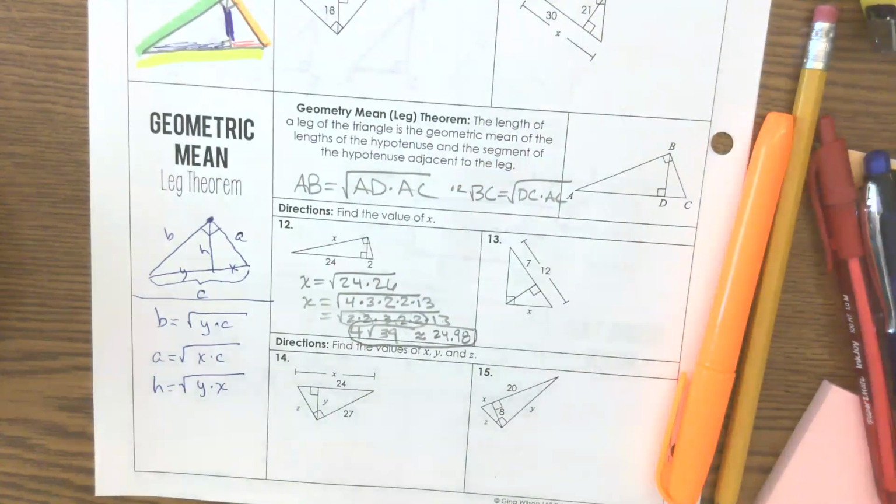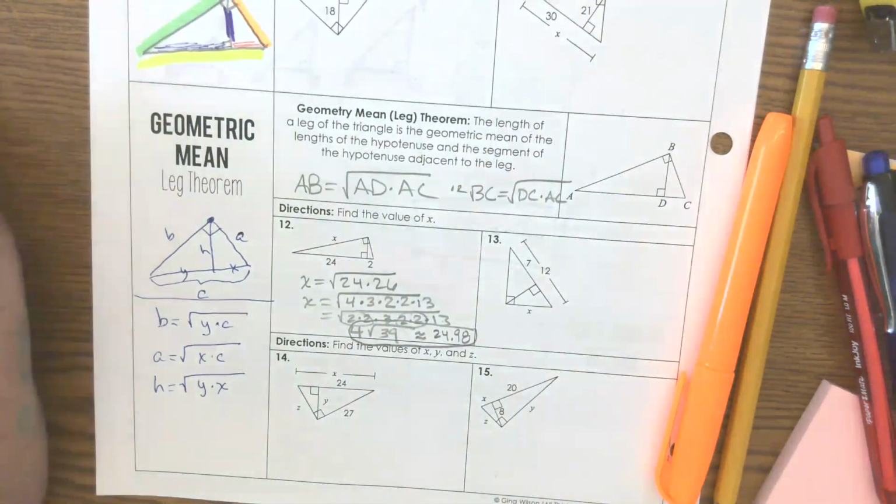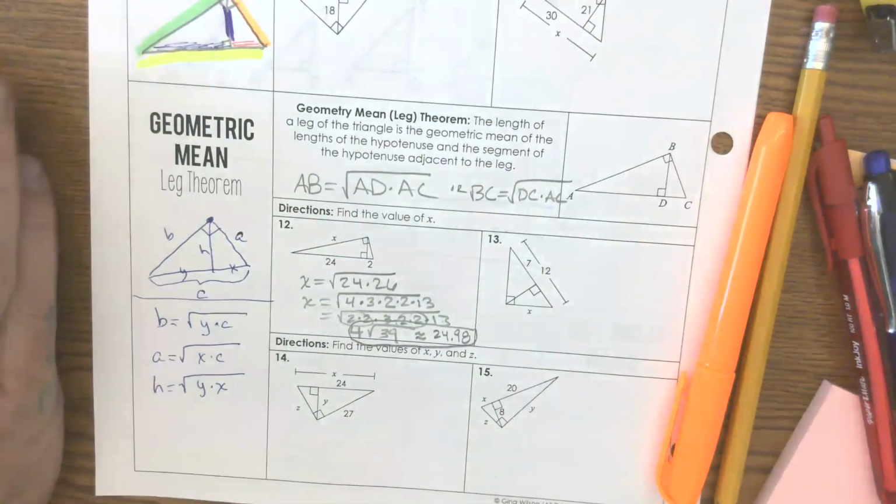All right, the rest of this packet has applications of this for you to solve for various variables using these ideas. Enjoy your 3-day weekend. We'll see you on Wednesday.